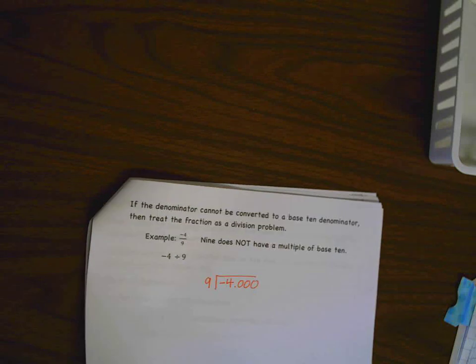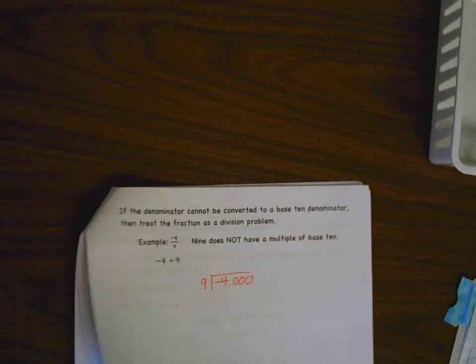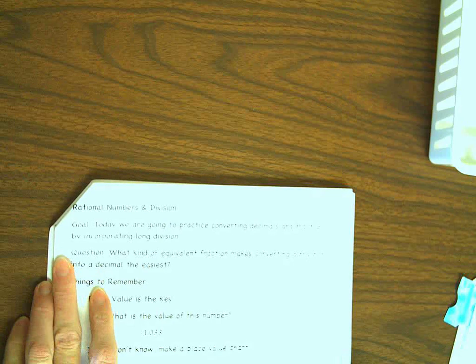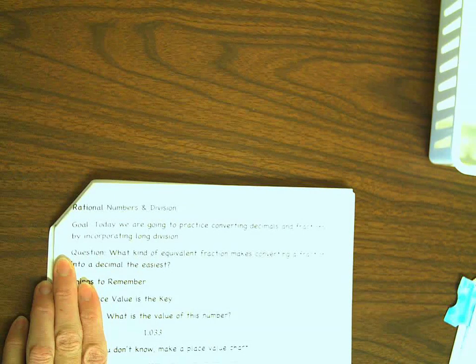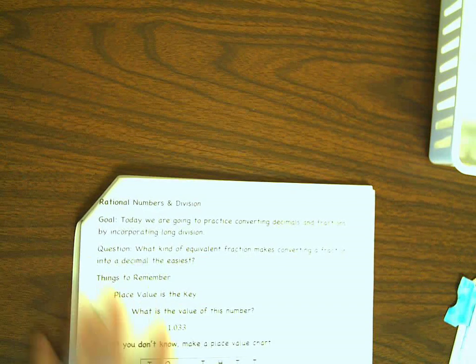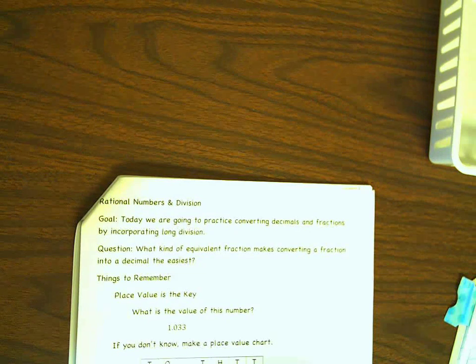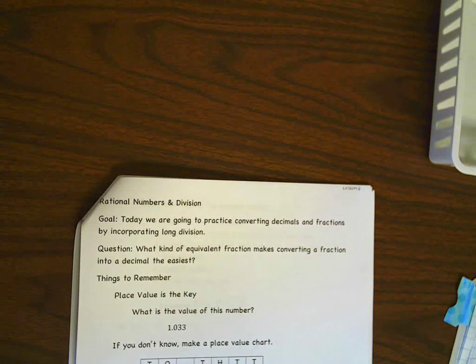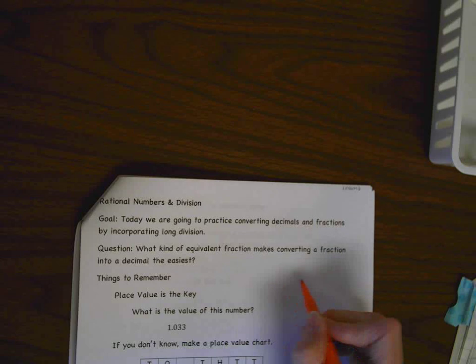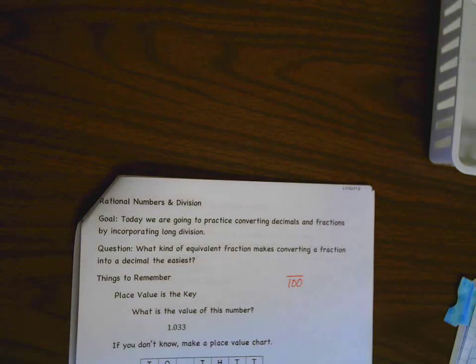Okay? All right, kiddos. Lots of information about turning fractions into decimals and decimals into fractions. So let's go back to our goal, rational numbers and division. Today we are going to practice converting decimals and fractions by incorporating long division, which I just showed you. Okay? The question that I want you to think about is what kind of equivalent fraction makes converting a fraction into a decimal the easiest, and what that equivalent fraction needs to be is anything with a denominator of 100 or 10. Okay, so a base 10 denominator.